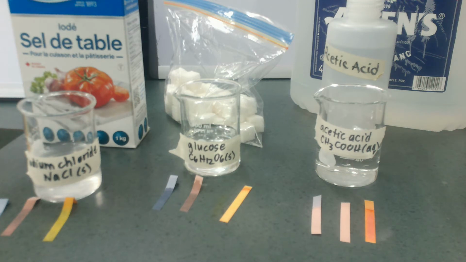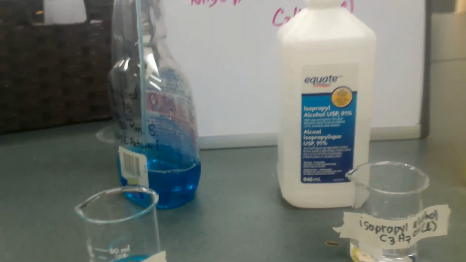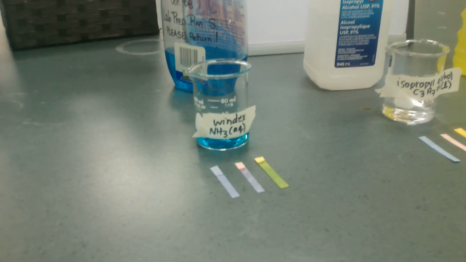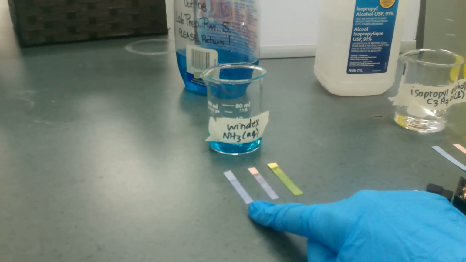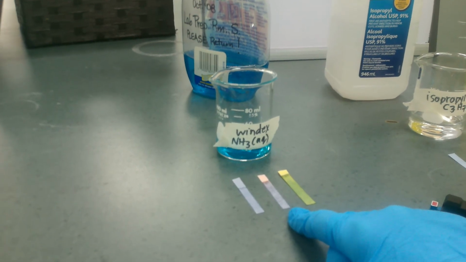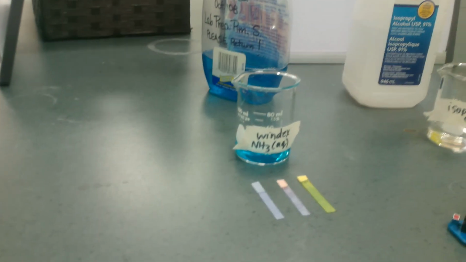Okay, so now what are some other solutions that you might have around your house, around your home? Well, I bet that you've got a cleaning solution called Windex, which is basically a solution of ammonia. When we look at ammonia, we can see blue stays blue, red turns blue. So we know the pH is above 7. Well, how much above 7?